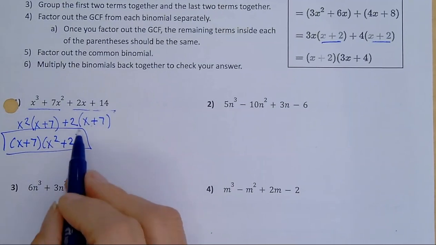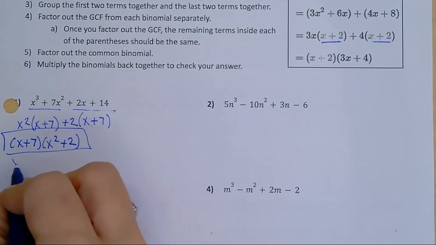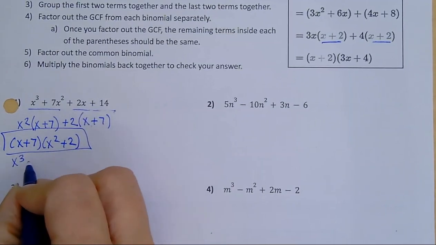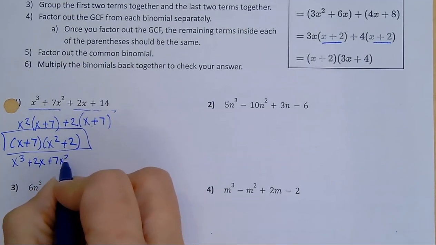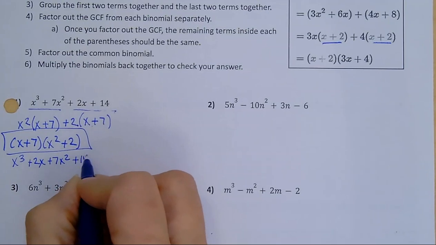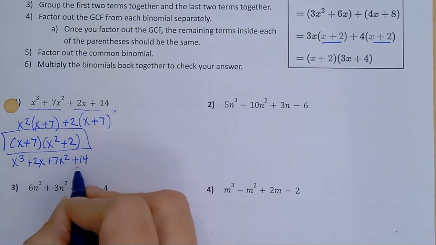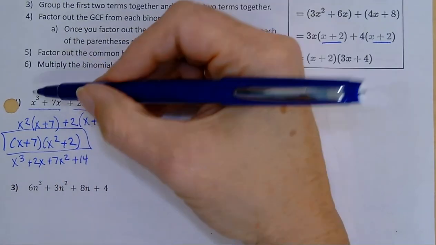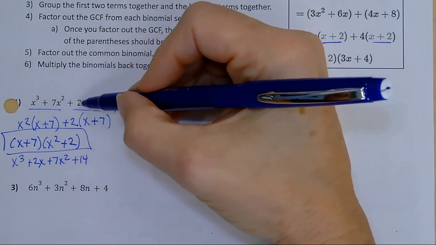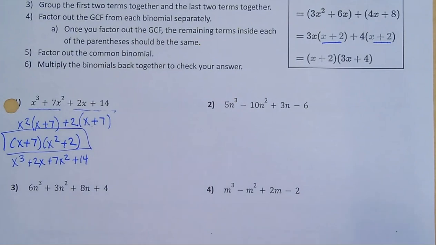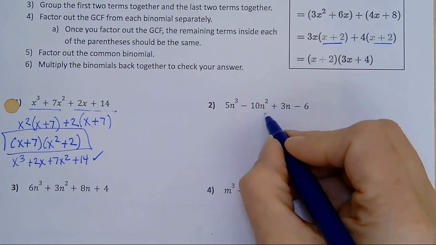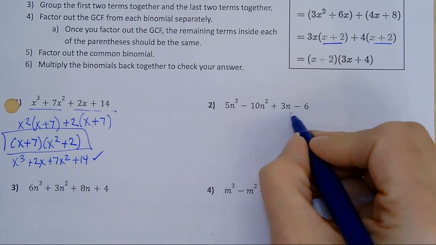If you multiply it back together again, you're going to get x cubed. Outer is going to be 2x, inner is going to be 7x squared, and last is going to be 14. So it's not in order right now just because I used FOIL, but if you look, I have the same terms, x cubed plus 2x plus 7x squared plus 14. Always check your work. That was me checking.